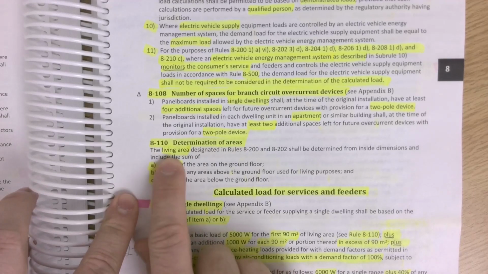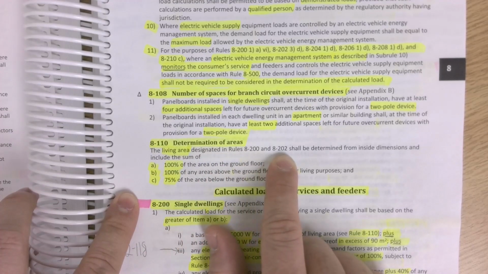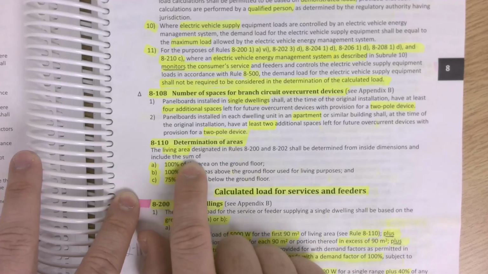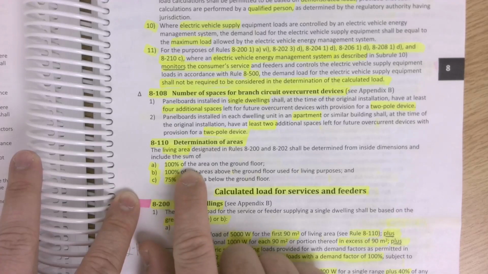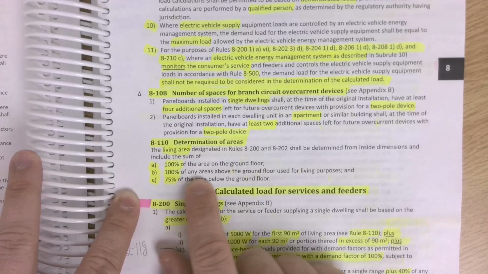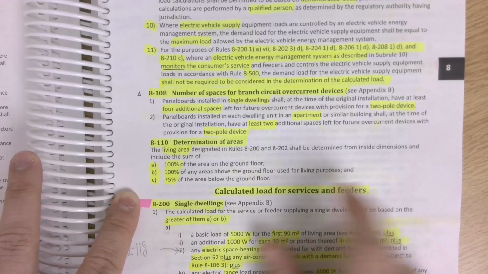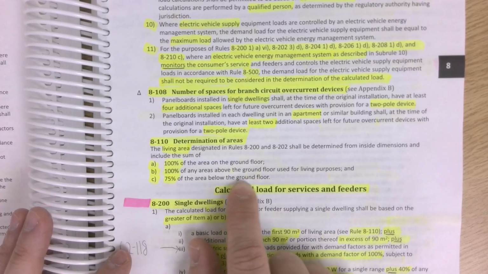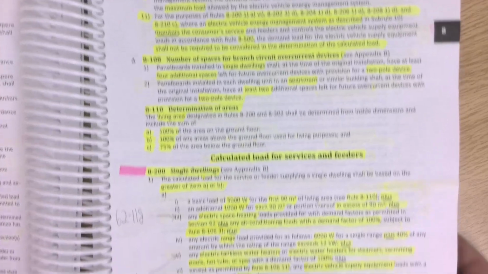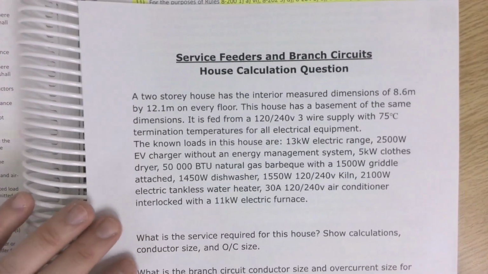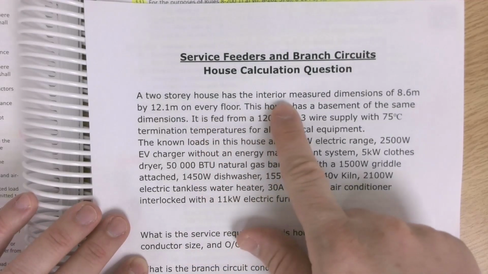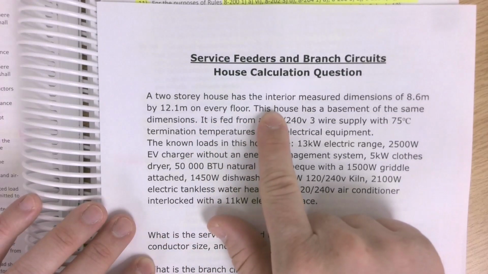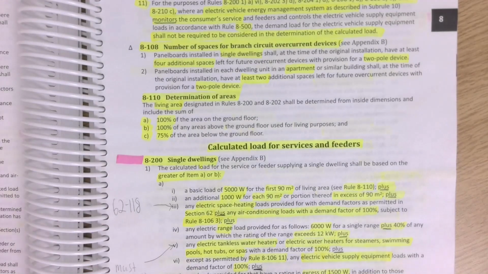And it's just going to tell us the living area designated in 8200 and 8202, but we're looking at 8200, shall be determined from the inside dimensions and include the sum of, so we're going to add together, 100% of the area on the ground floor, 100% of any areas above the ground floor used for living purposes, and 75% of the area below the ground floor. Below the ground floor would be the basement, for example. So that's how we find our living area. And the question gave us interior measurements. That's good. If those are exterior measurements, we may have to subtract the thickness of the wall, but that's giving us interior measured dimensions. So that's how we're going to find out our living area.